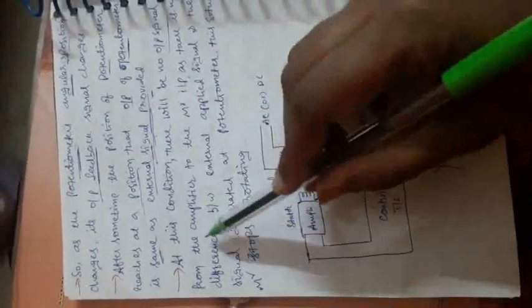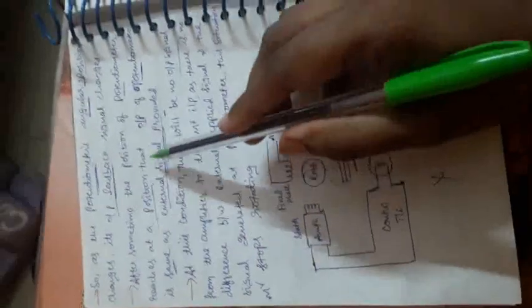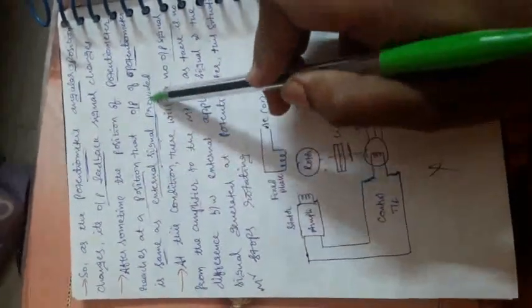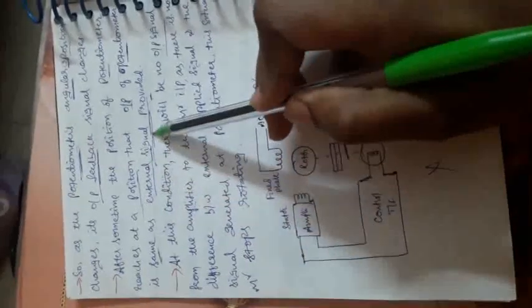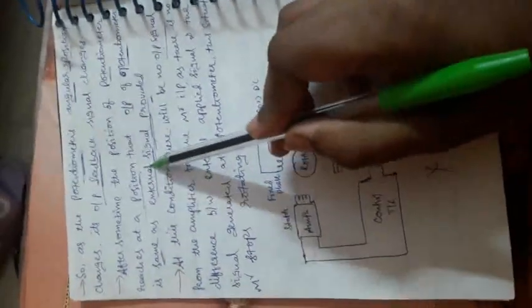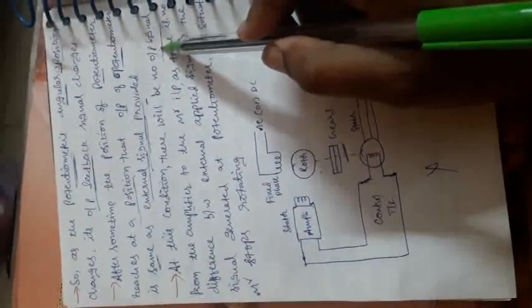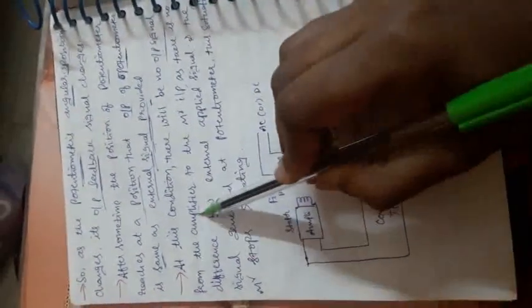Where we are getting the output signal is from the amplifier, and in this condition we don't have any output signal from it.